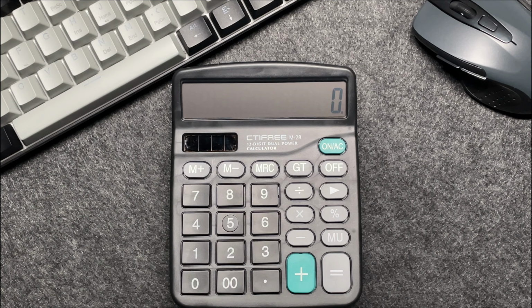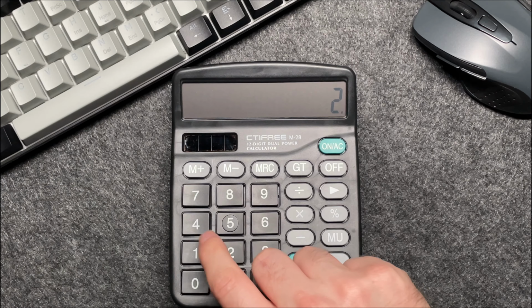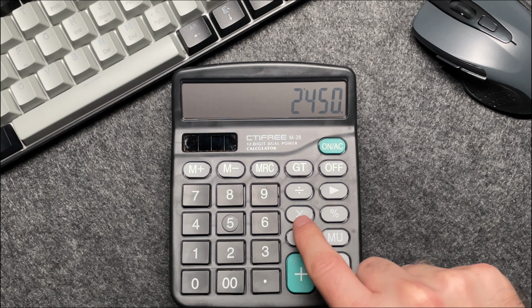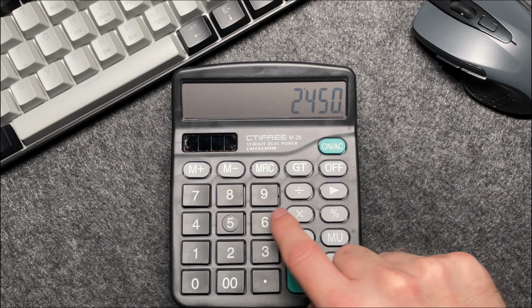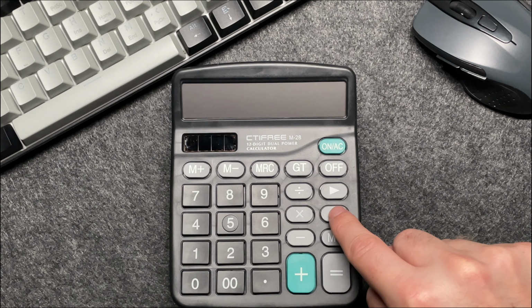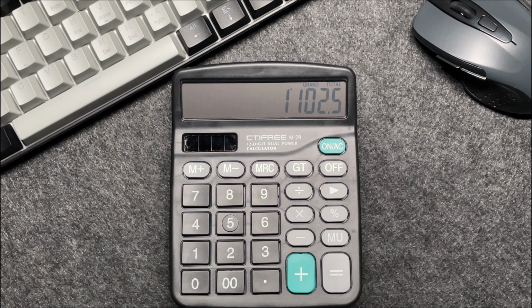Imagine you have an item priced this time at $2,450. Let's enter that into our calculator. 2,450. Press the multiply button. Then let's multiply by 45. Press that percentage button. After the 55% off, the final price comes out to be $1,102.50. This quick method saves you time and ensures accuracy.